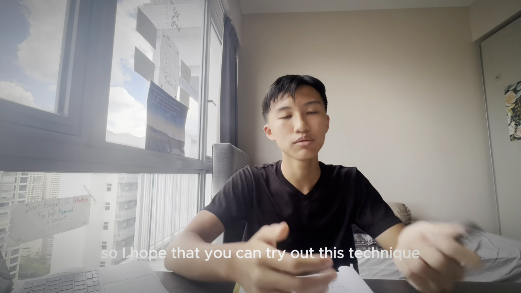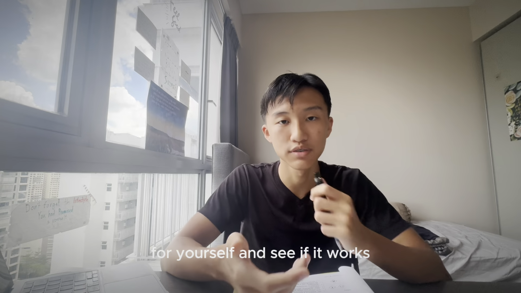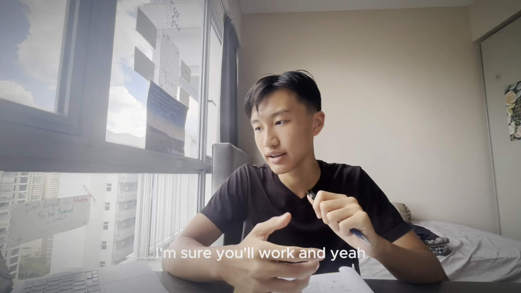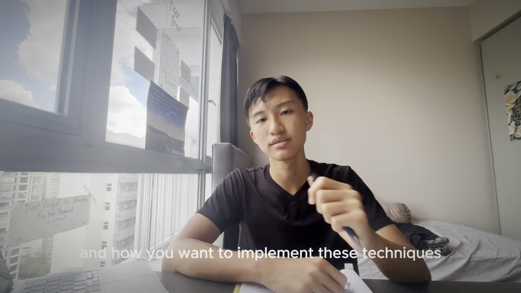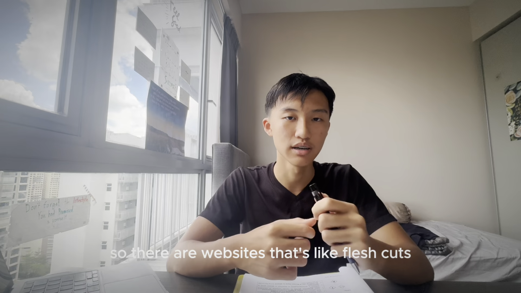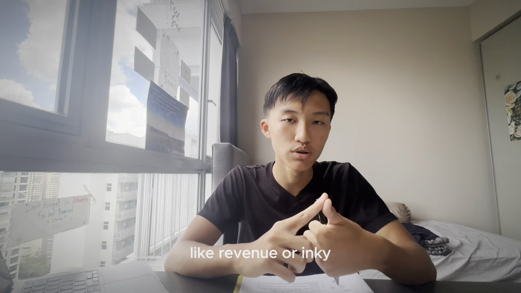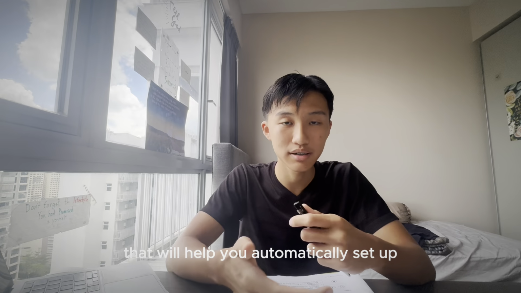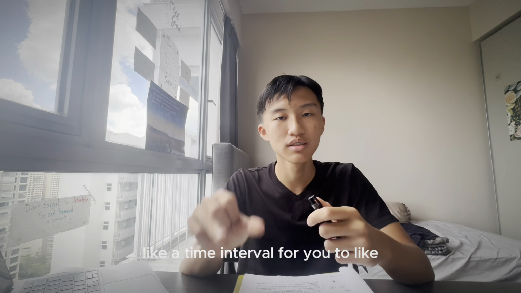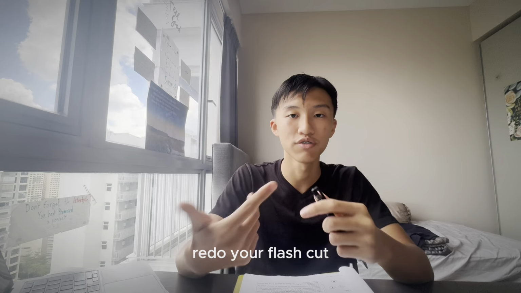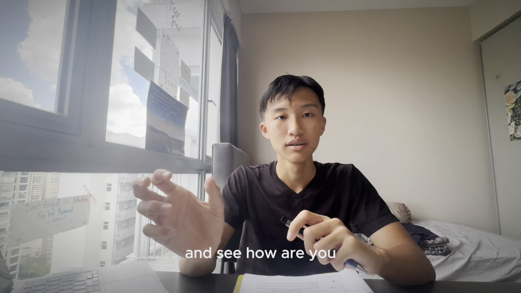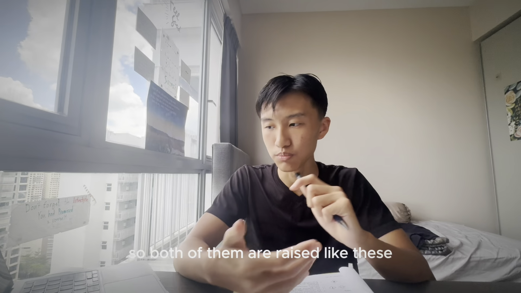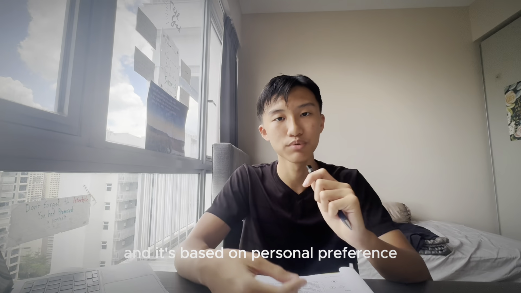Okay, so I hope that you can try out this technique for yourself and see if it works. I'm sure it'll work. I know there are multiple ways, based on your preference and how you want to implement these techniques. There are flashcard websites like Remnote or Anki that will automatically set a time interval for you to redo your flashcards. And there are other physical ways where you physically track your studies, see how well you do, and gauge the time gap before your next study session. Both are very effective, and it's based on personal preference.